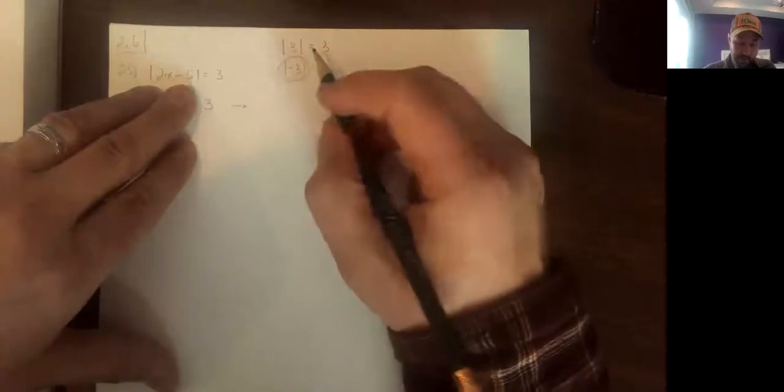So the way we solve these problems is we say, okay, well, if we had 2x minus 5, we know 2x minus 5 could be equal to 3 because this quantity in here, 3, would be equal to 3. That's true. But we also know that the quantity inside here could be negative 3.